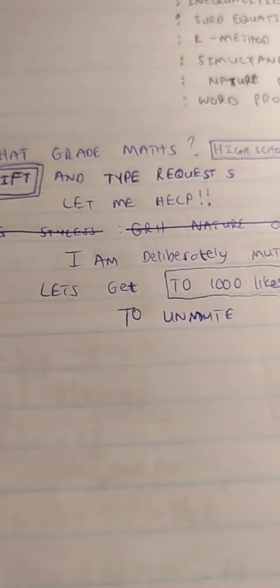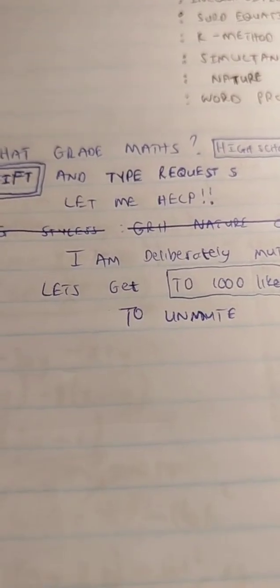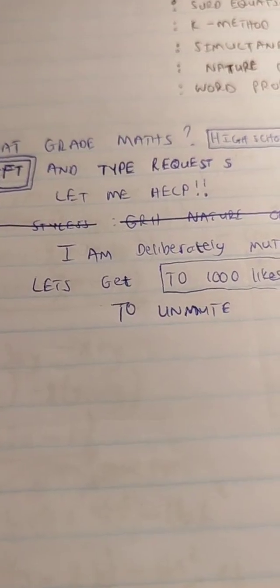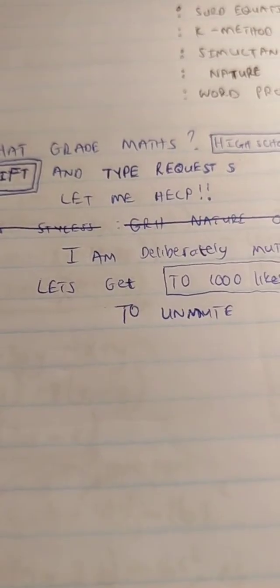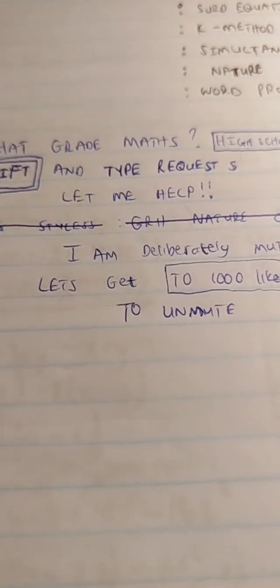So what do you want with exponents? You said you want help with exponents. What about? What grade are you in? And what do you want help with specifically?